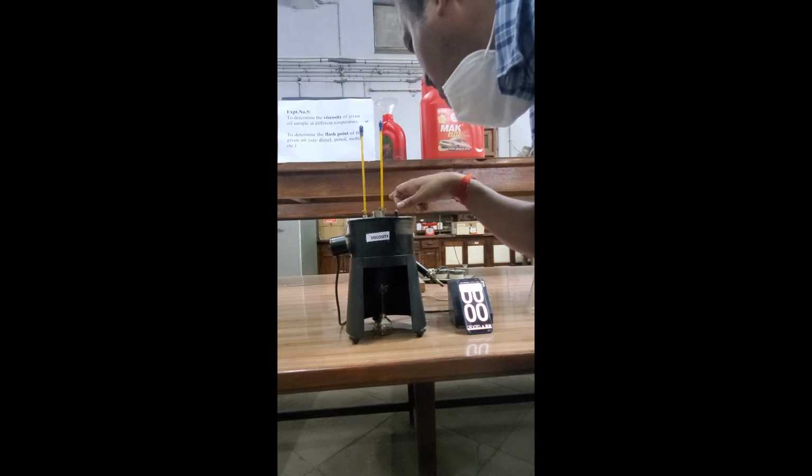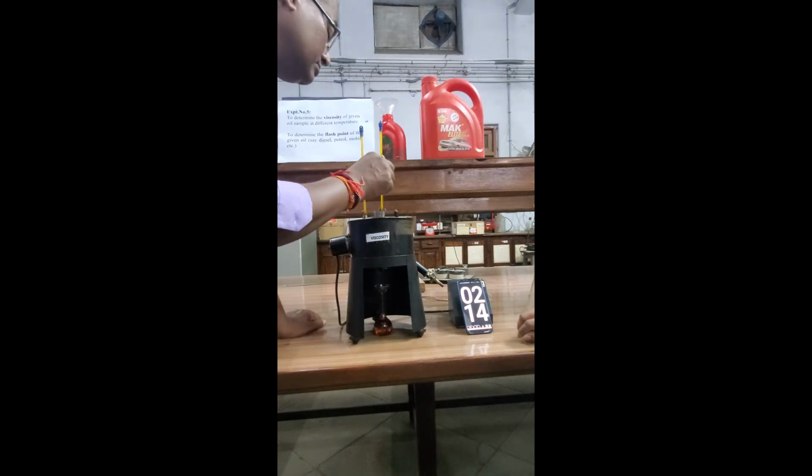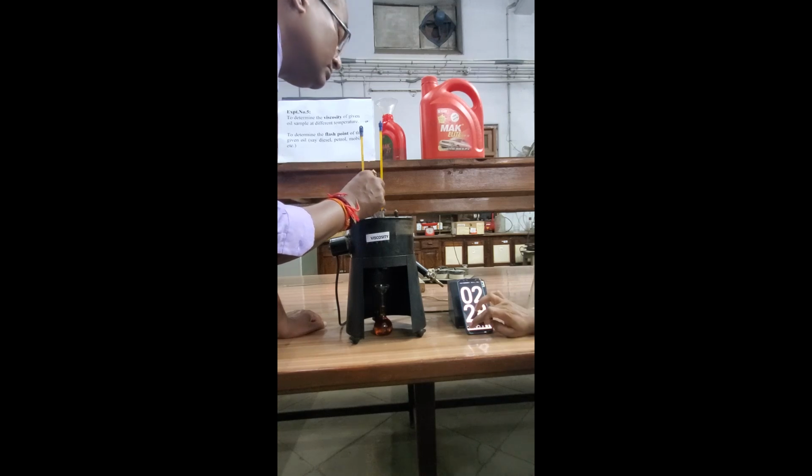Now the temperature of the oil is also 47. At this 47 degrees centigrade, we check the viscosity of this 2T oil. Start. Stop.